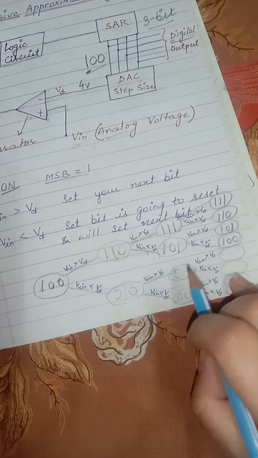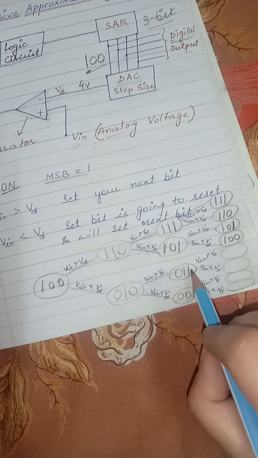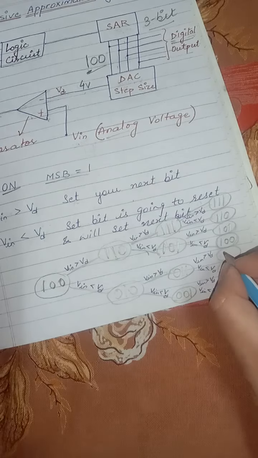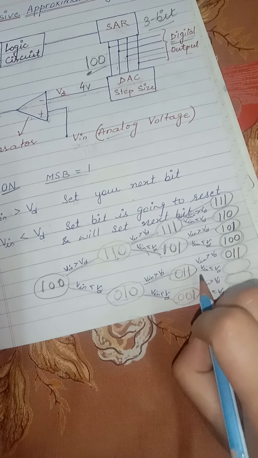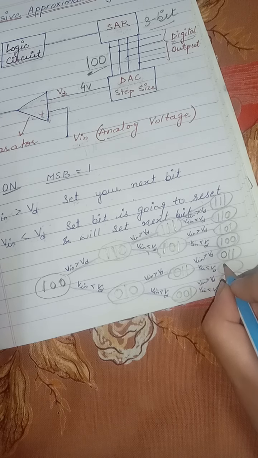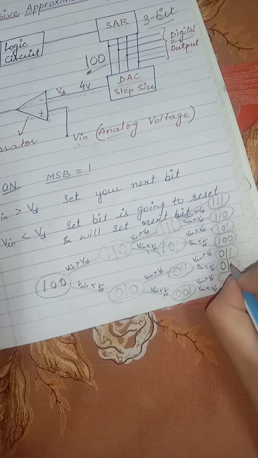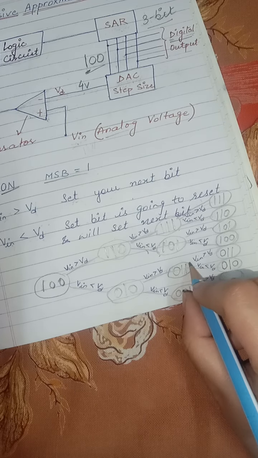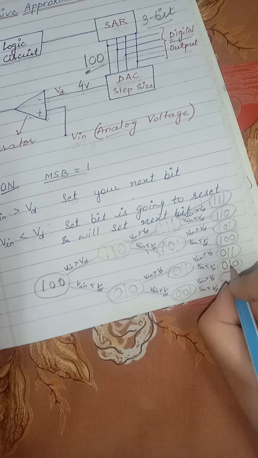In the first case, if Vn is greater than Vd, it will set the next bit. We are not having the next bit, it will be 0 1 1. In this case, if Vn is less than Vd, it will reset the previously set bit, it will be this, and set the next bit. We are not having a next bit, so it will be 0 1 0.